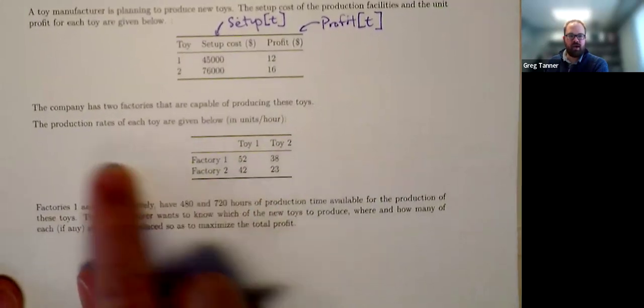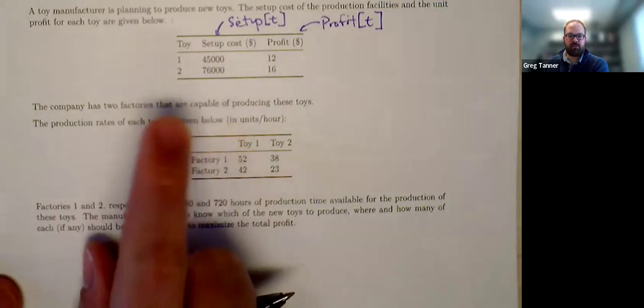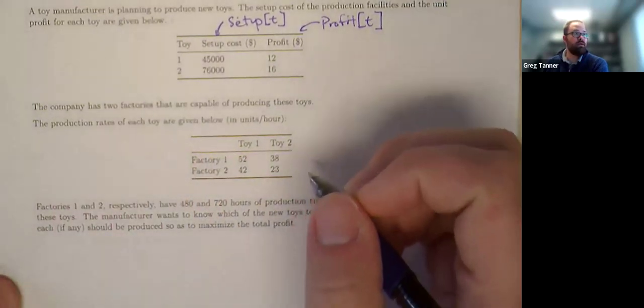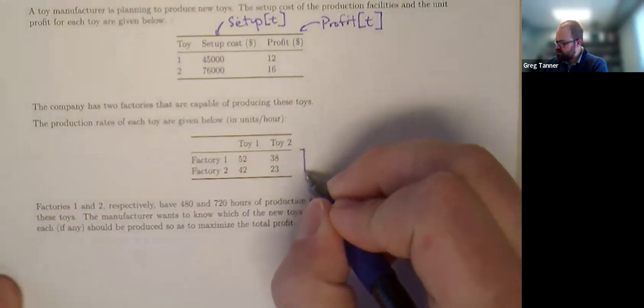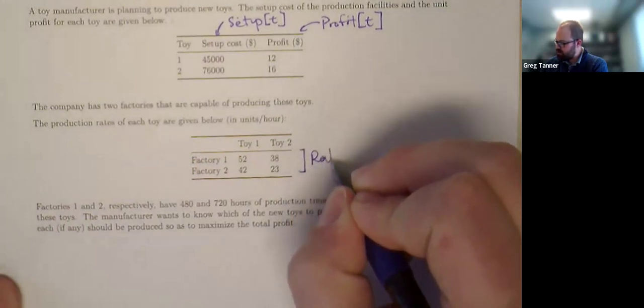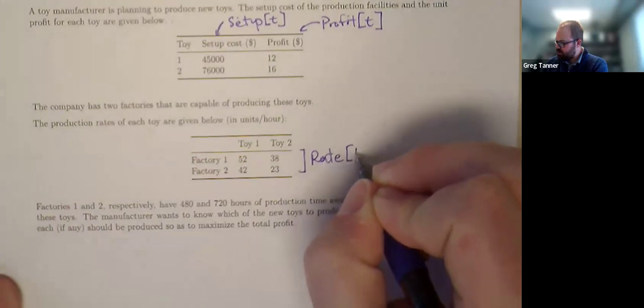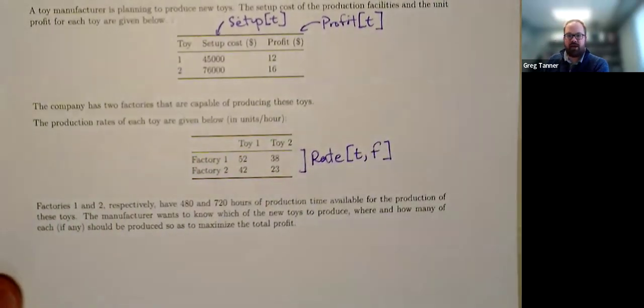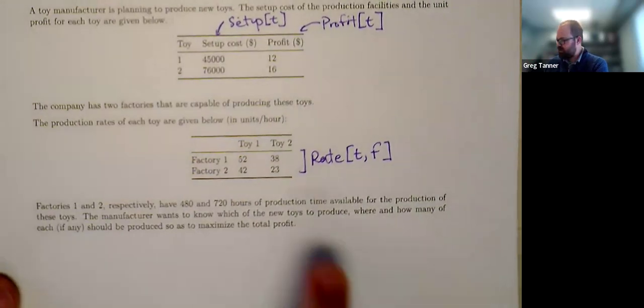Down here, we've got production rates in units per hour for each of the toys. And so I'll call these values rate of T comma F, for the rate of toy T at factory F. Or maybe I should write them as FT. Doesn't really matter as long as you are consistent in how you plug them into the formula.